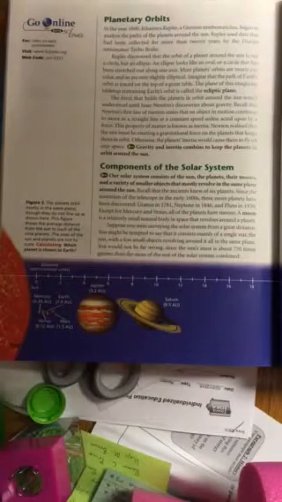Next heading, components of the solar system. Our solar system consists of the Sun, the planets, their moons, and a variety of smaller objects that mostly revolve in the same plane around the Sun. Another key idea, I'll read that again. Our solar system consists of the Sun, the planets, their moons, and a variety of smaller objects that mostly revolve in the same plane around the Sun.